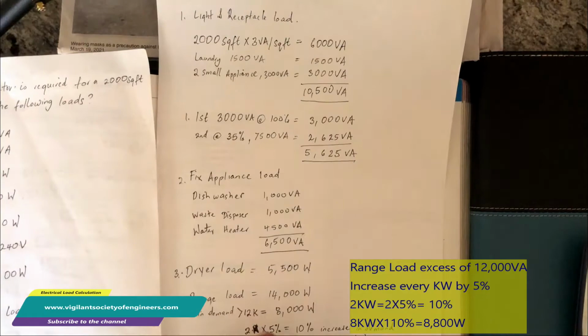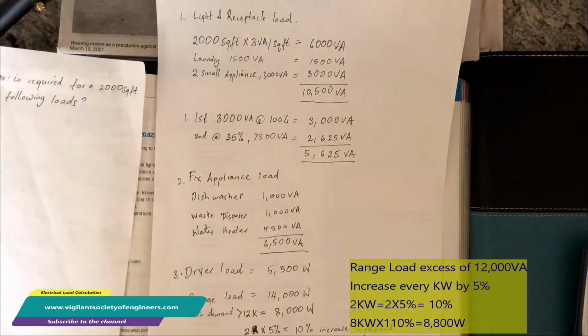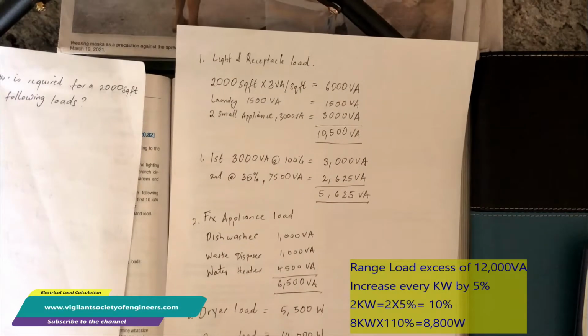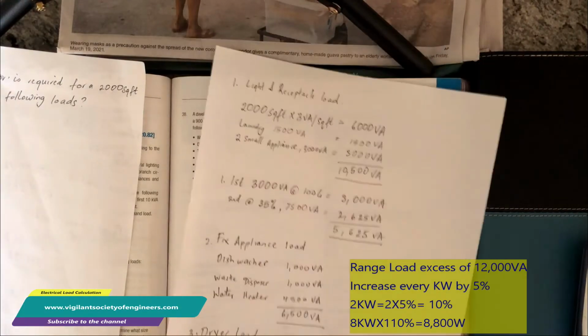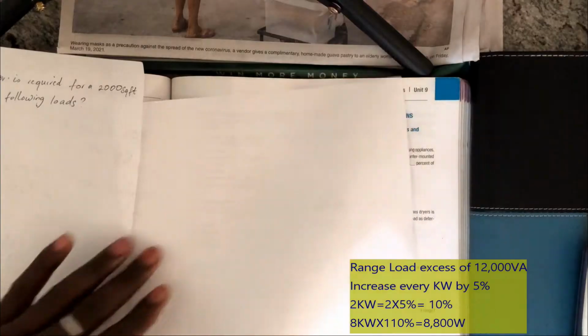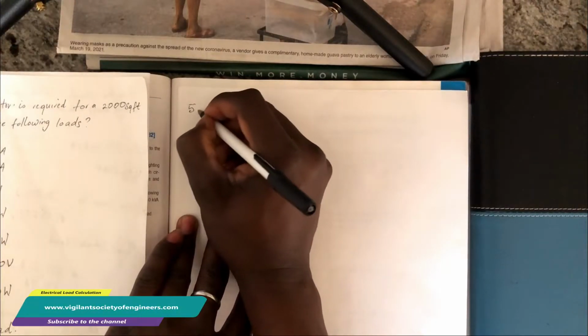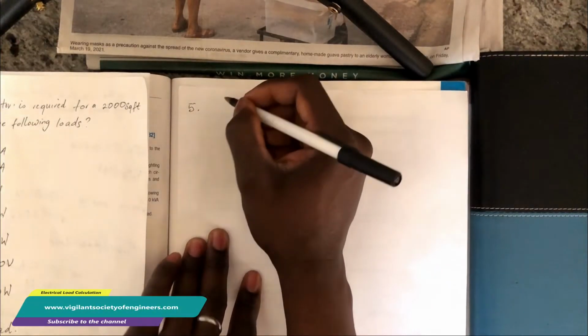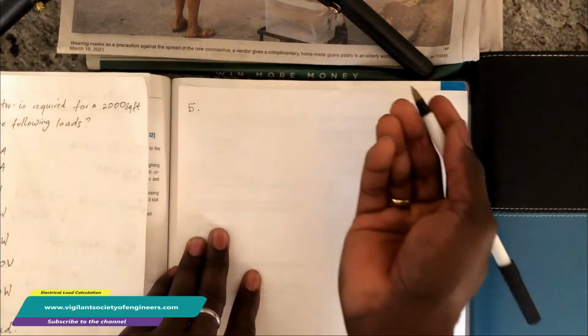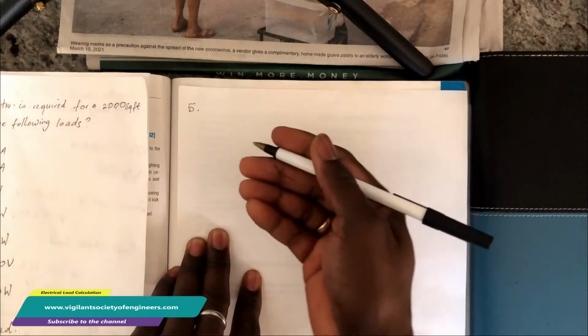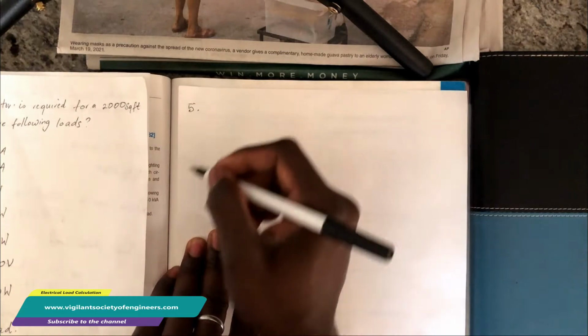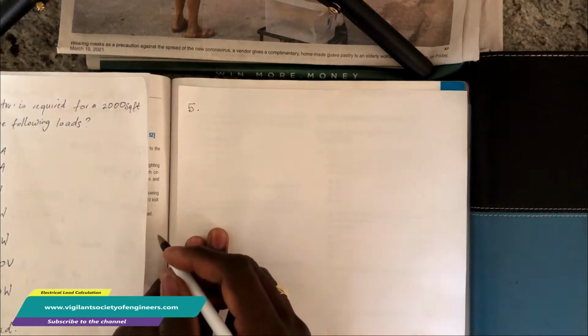And then the final one we're going to determine is the air conditioning unit. This is our fifth one. We're going to determine which load in this calculation we're going to take to determine our total load.